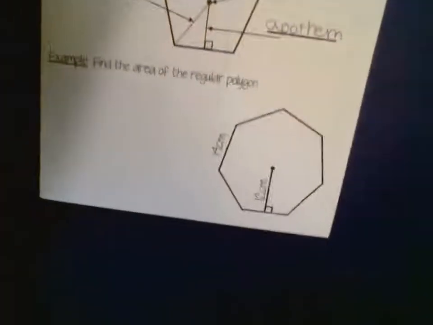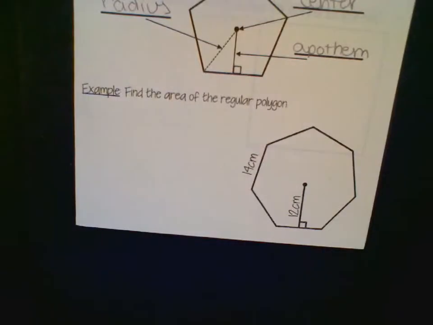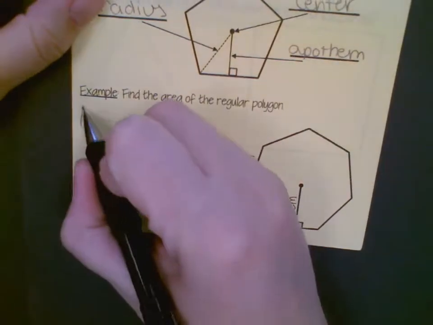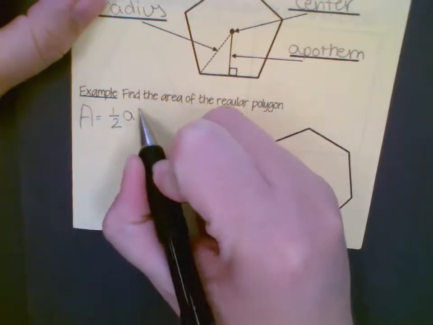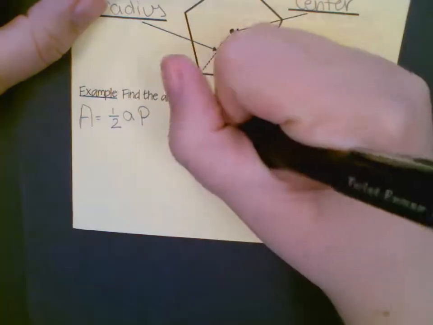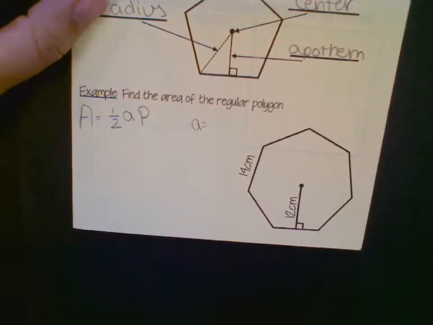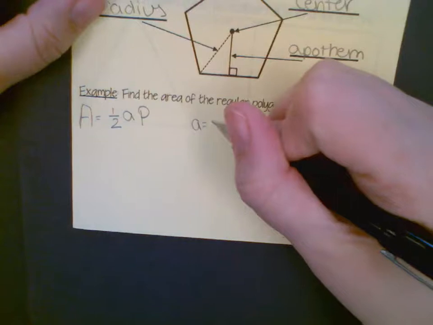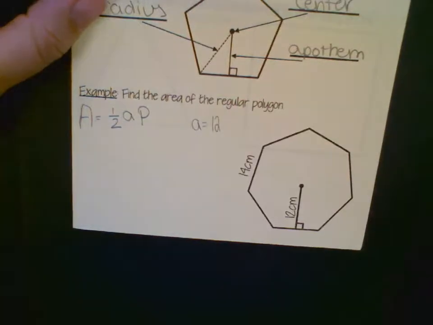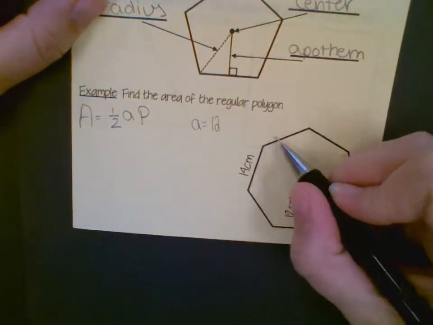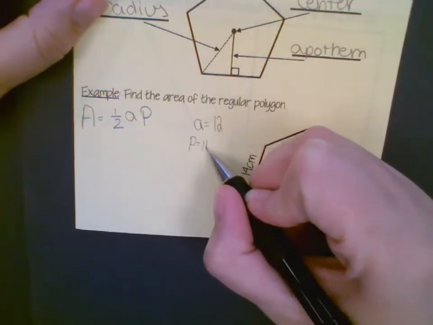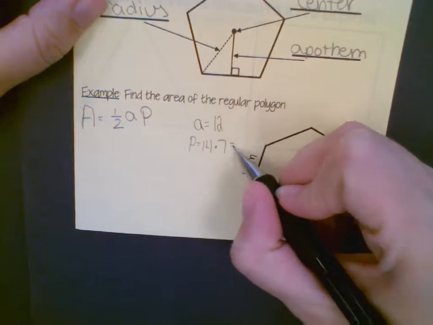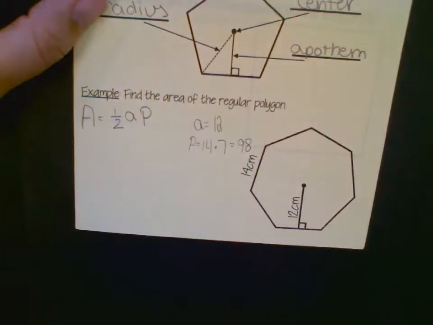So for our first example at the bottom, they gave us a regular heptagon. So we're going to use the formula we just talked about. Area is equal to 1/2 times the apothem times the perimeter. So from our diagram, we can see that the apothem is equal to 12. And then to find our perimeter, we would take the length of one side and times it by how many sides we have, which is 7. So 14 times 7 is 98. So our perimeter is 98.